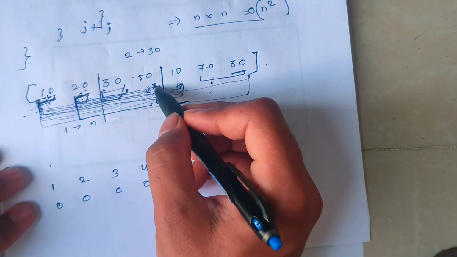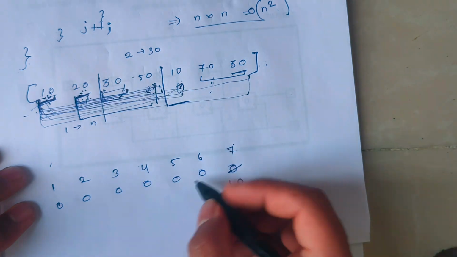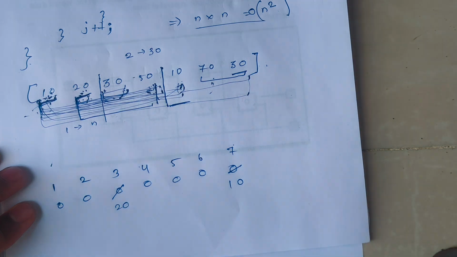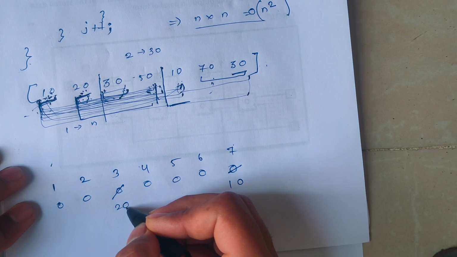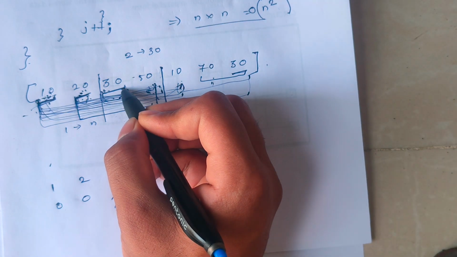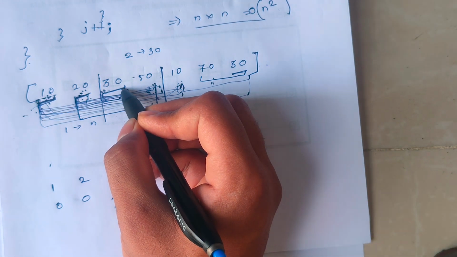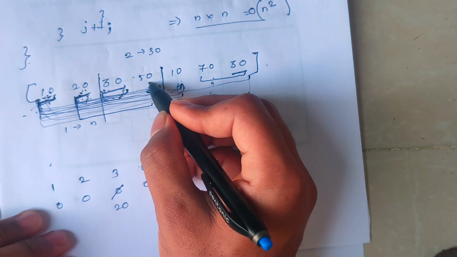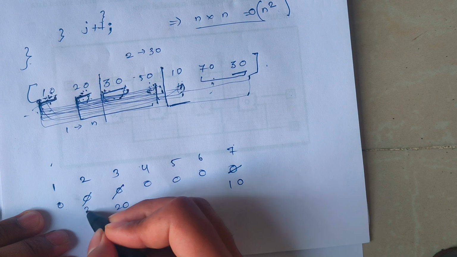So for 3 window size, 20 is minimum. Window size 3, 20. Maximum of 0 and 20, 20. So this 30, for what window size it would be minimum? 30 and 50 for only size 2. So 30 would be minimum.